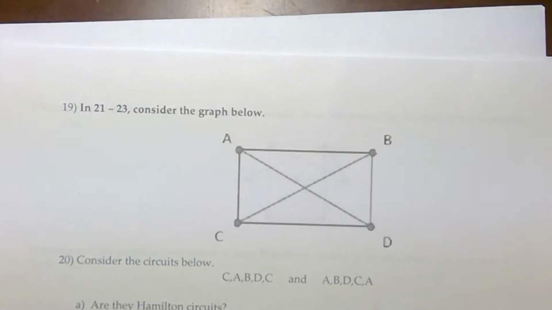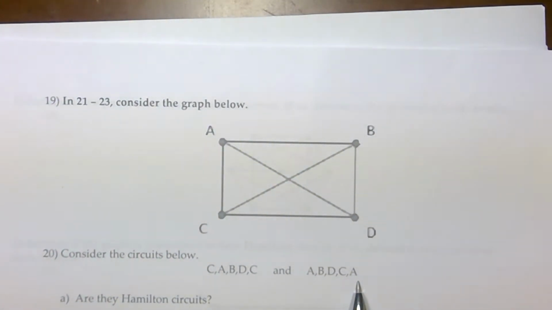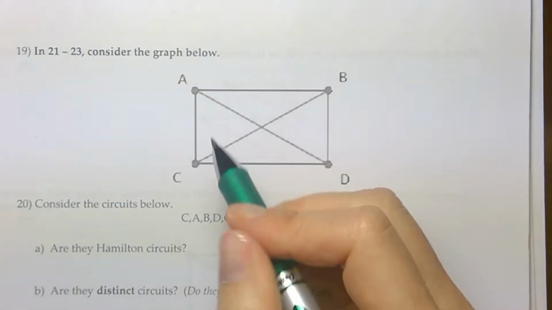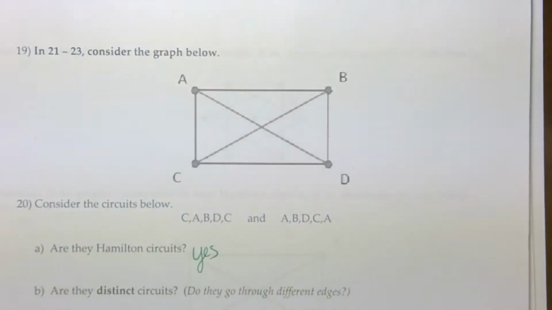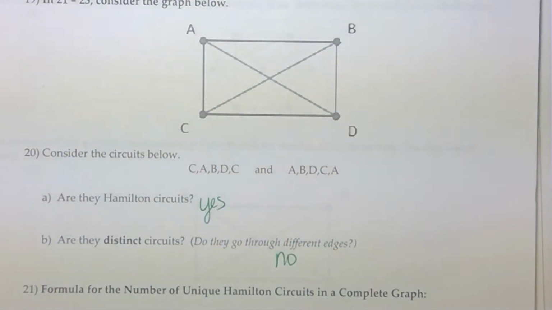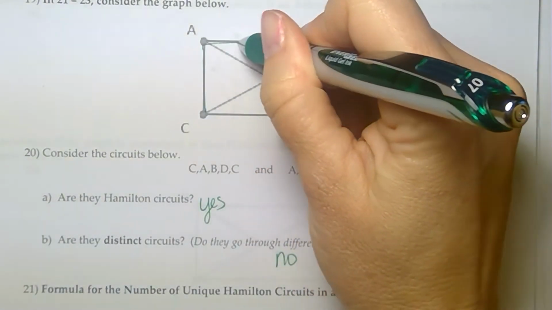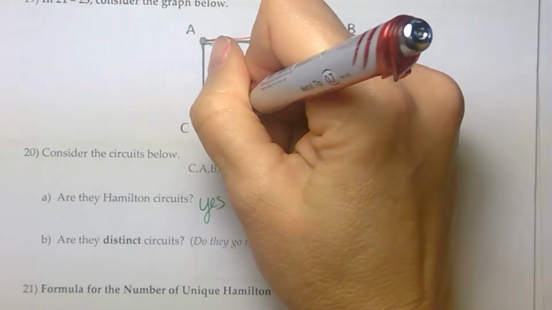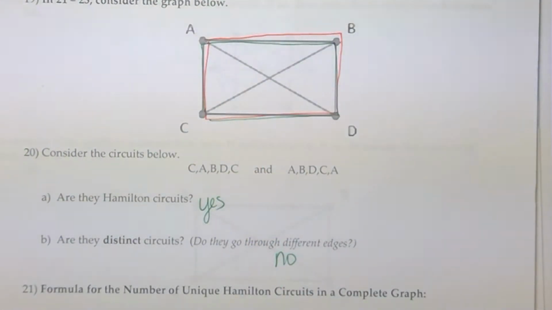Number 19 on the next page, consider that graph. I'm given 2 circuits. Are they Hamilton circuits? Well, do they go through every vertex one time exactly, except for that first vertex? Yes, they do. Are they distinct? Do they go through different edges? No, they're not. They go through the same 4 edges. If I trace C, A, B, D, C, and then I trace A, B, D, C, A, I've traced the exact same 4 edges.